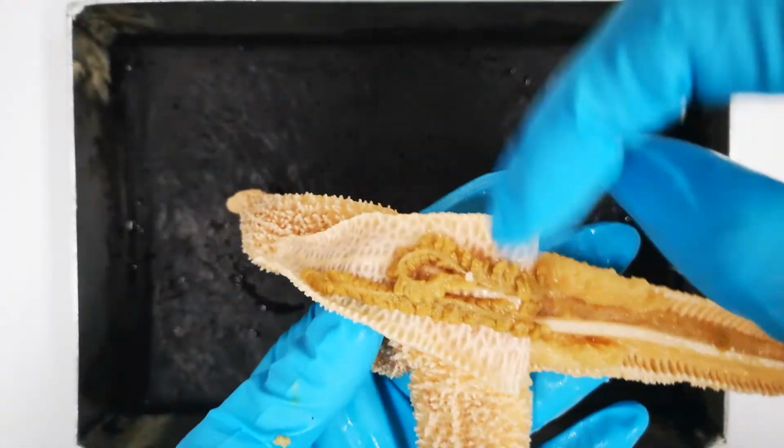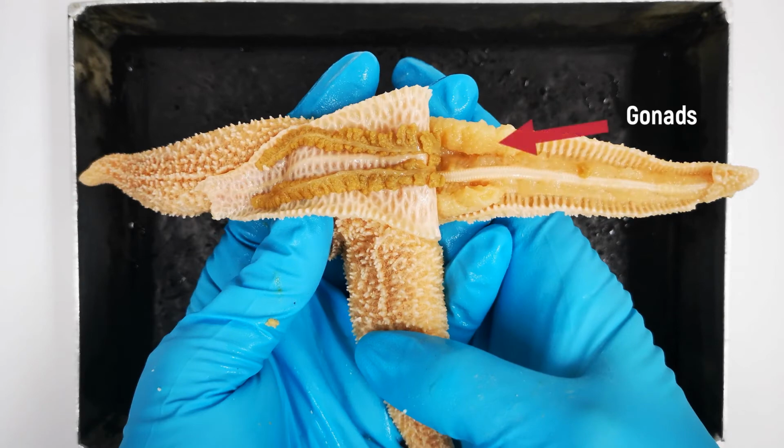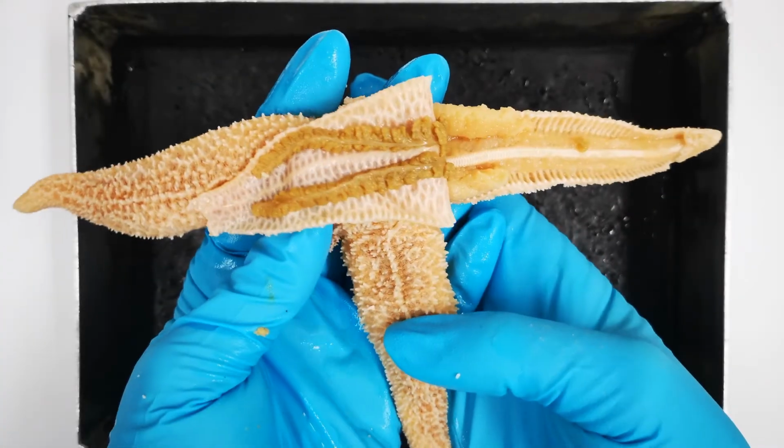In this preparation, the gonads are very pronounced. However, it is still not possible to distinguish male and female animals from one another externally or on the basis of the gonads, as there is no sexual dimorphism. Only by looking at the gonads and gametes under a microscope can the sexes be distinguished.